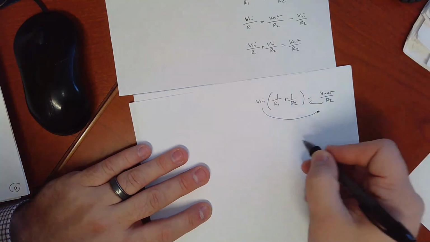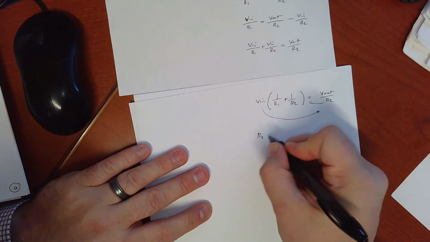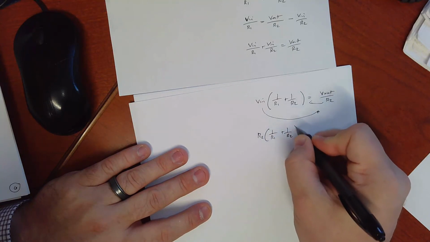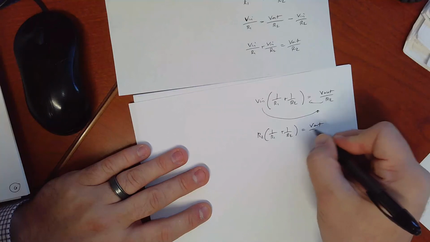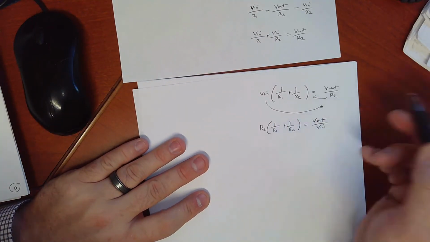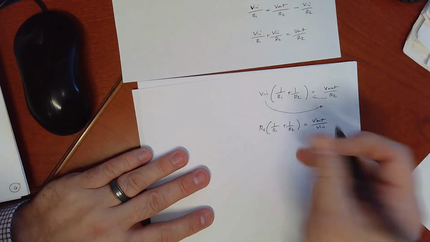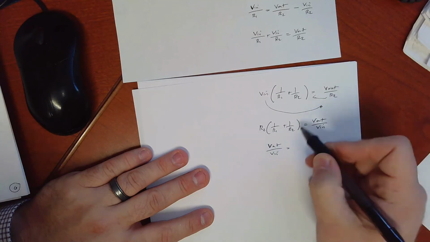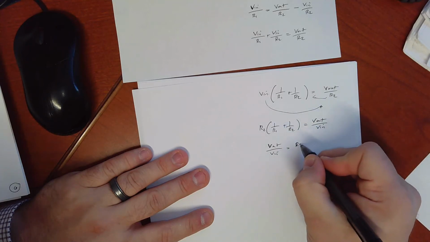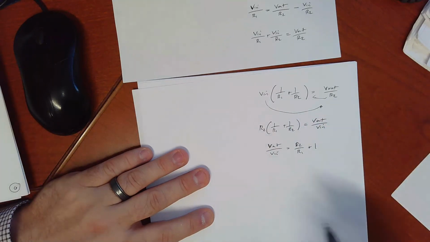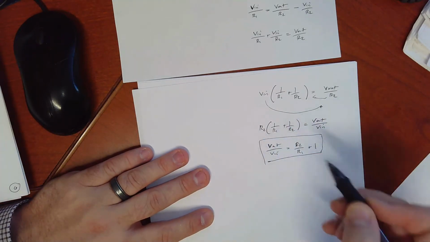And if we do that, we get R2 times 1 over R1 plus 1 over R2 is equal to V out over Vn. And now we can distribute this through, and we can just flip these sides. We get that V out over Vn is going to be equal to R2 over R1 plus 1. So there's our gain.